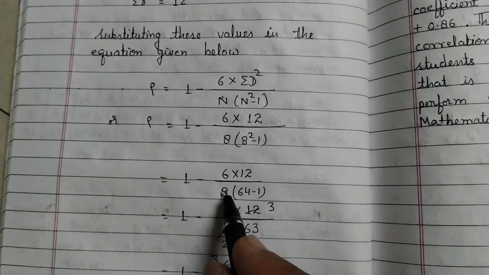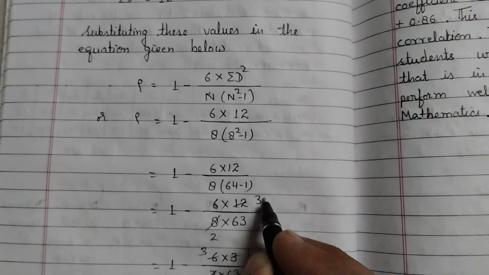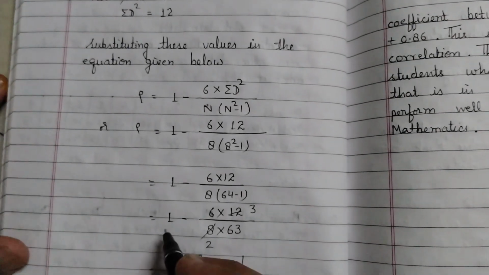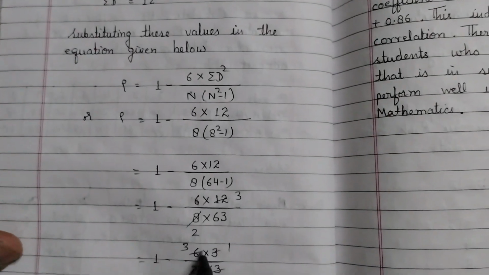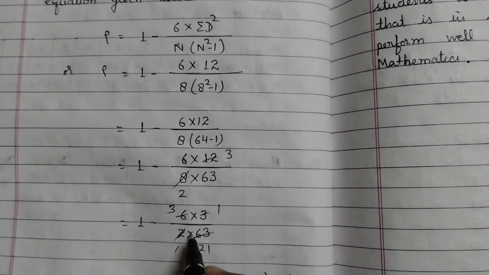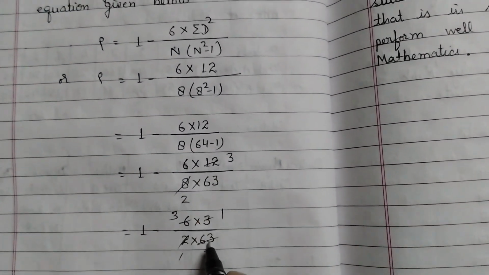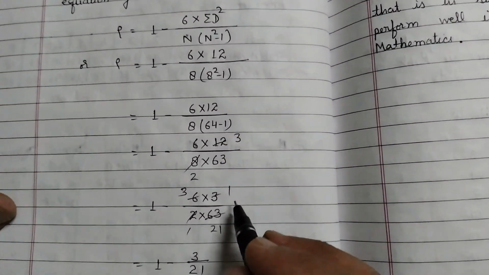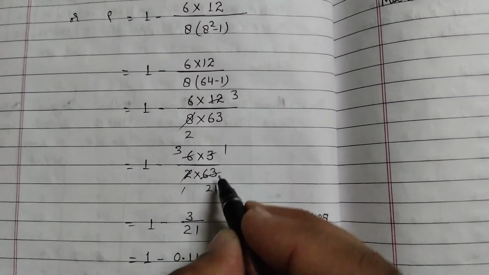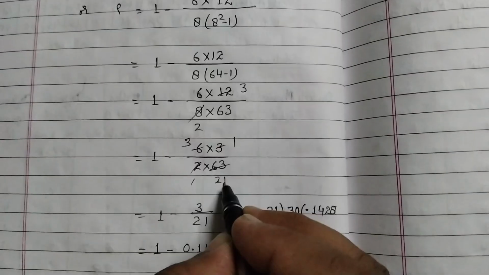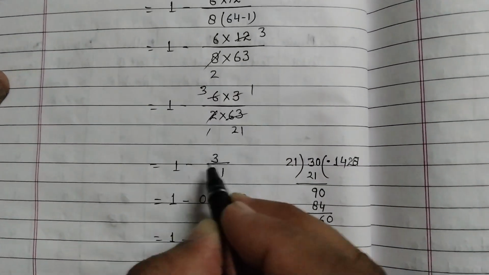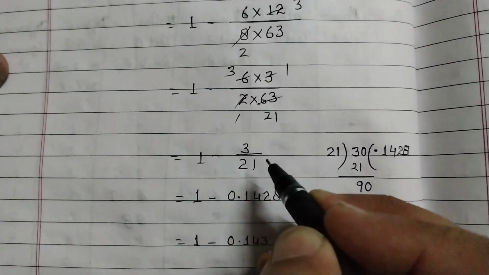Cancelling, 4 2s are 8 and 4 3s are 12. So we have rho is equal to 1 minus 6 multiplied by 3 divided by 2 into 64 minus 1 is 63. Now again table of 3, 3 1s are 3, 3 2s are 6 and 3 1s are 3. So rho is equal to 1 minus 3 upon 21.